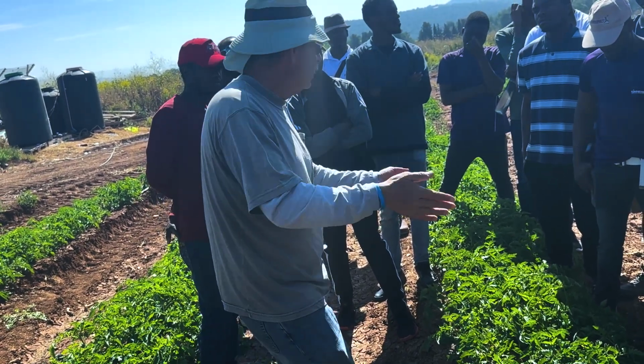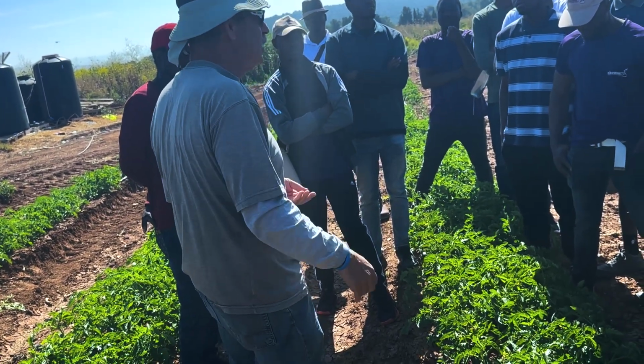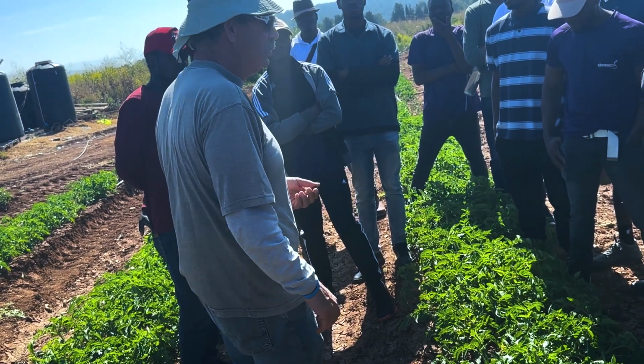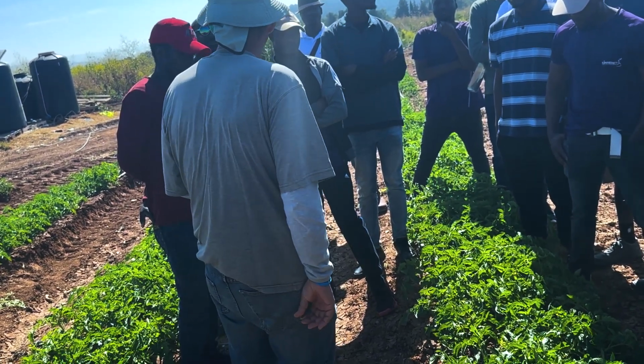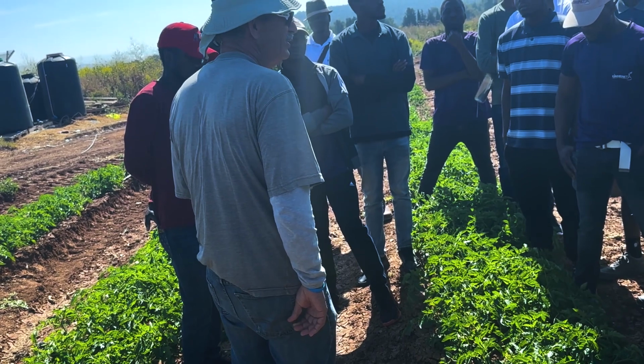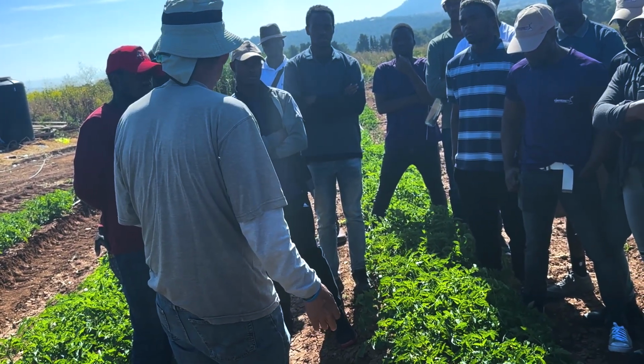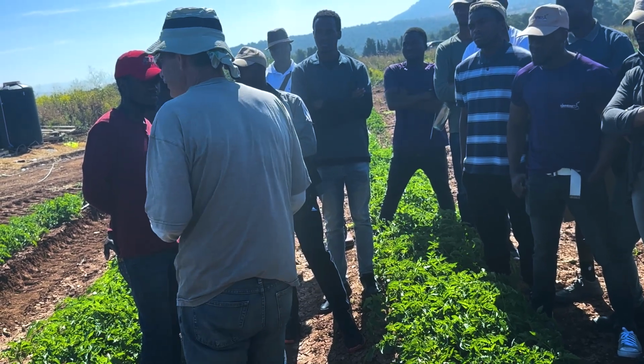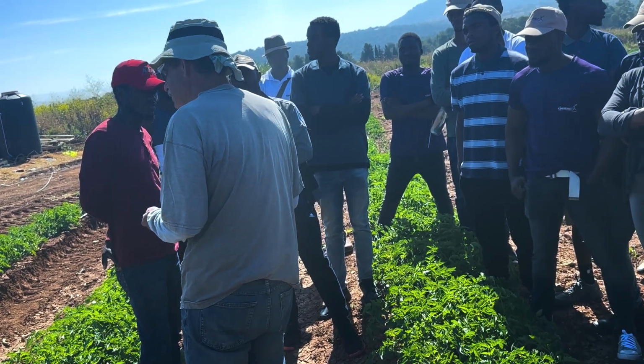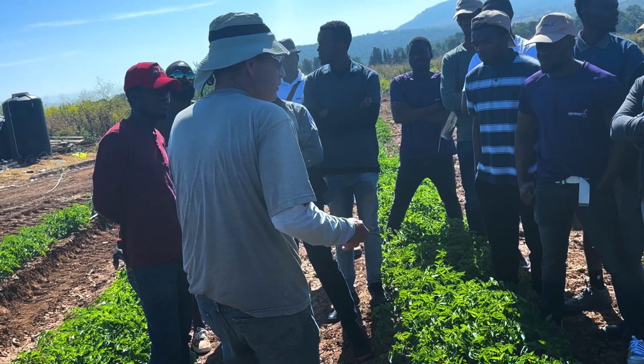For instance, this field is for the local market. What do you think? Is this the field for the local market? No. This is for industrial. Yes. How do we pick for industrial? Machines. It's not a tractor, but it's a machine. The machine comes.